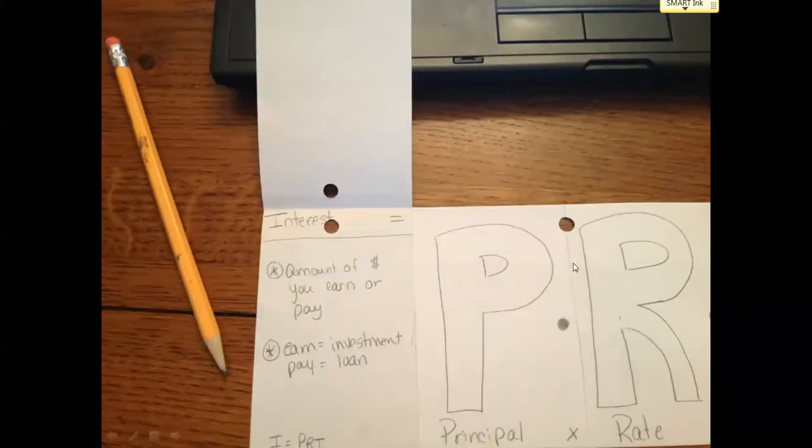Okay, let's talk about the interest first. First, we need to know what interest is. Interest is just an amount of money that you either earn or you pay. You can earn it by making an investment into the bank. There's a lot of different investment options out there for you to take your money that you have. Maybe you got Christmas money and you want to invest it so that you're earning money. That means the bank's going to pay you money. If you give them your money to hold, they'll pay you money for it.